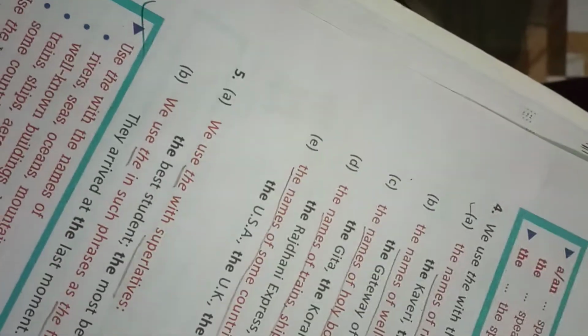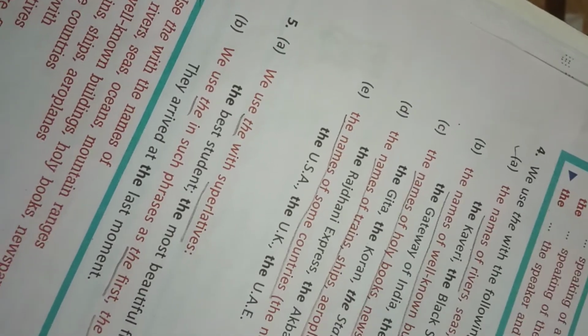Yes, we use the with the superlative degrees. Yes, the best student, the most beautiful flower. Okay, we use the in some phrases like the first, the last, the next, the only. They arrived at the last moment. The next day was a holiday. I think it is clear. There's no problem. We have come to know when we use the.